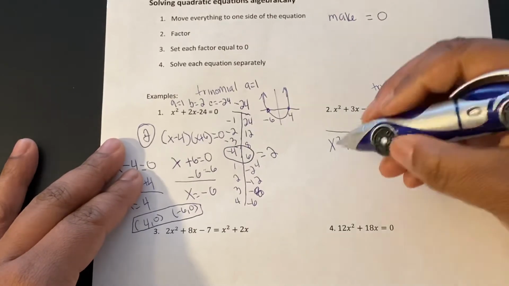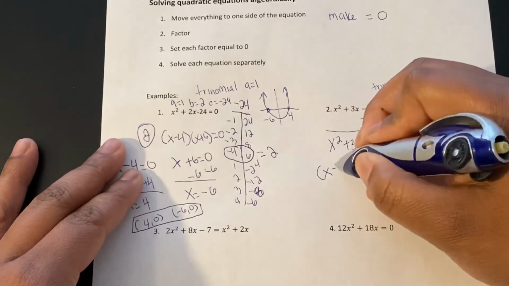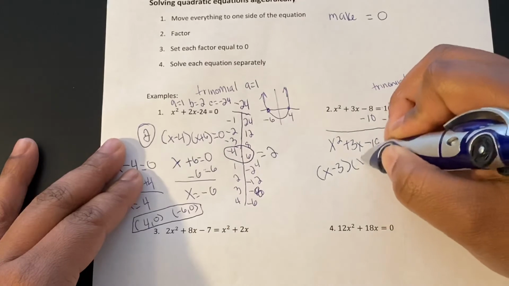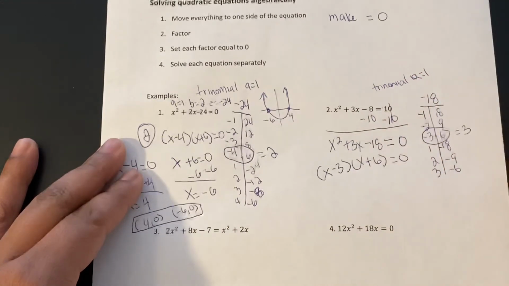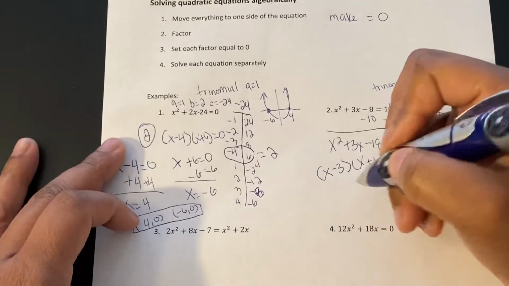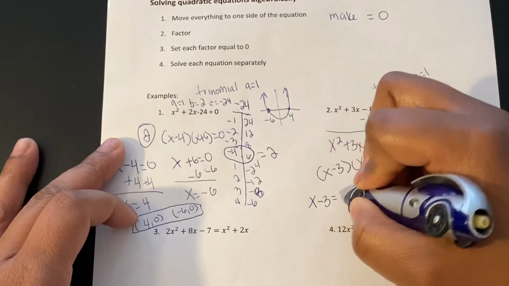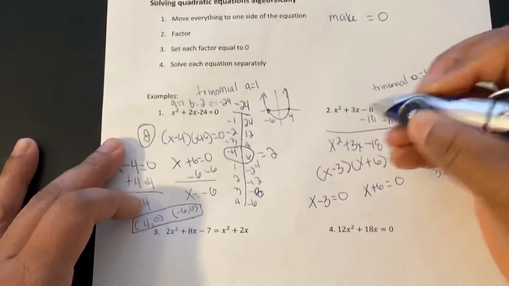So again, I'm going to write those factors out. x minus 3 times x plus 6 equals 0. Don't forget your equals 0. That was my step 2. I factored it. Now my step 3 says make both of your factors equal to 0 and solve for x.